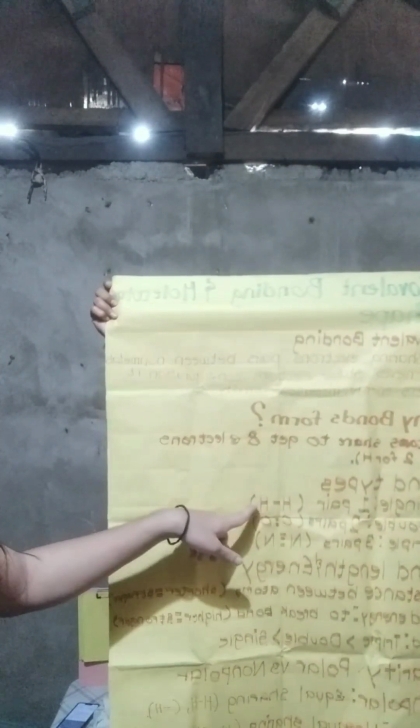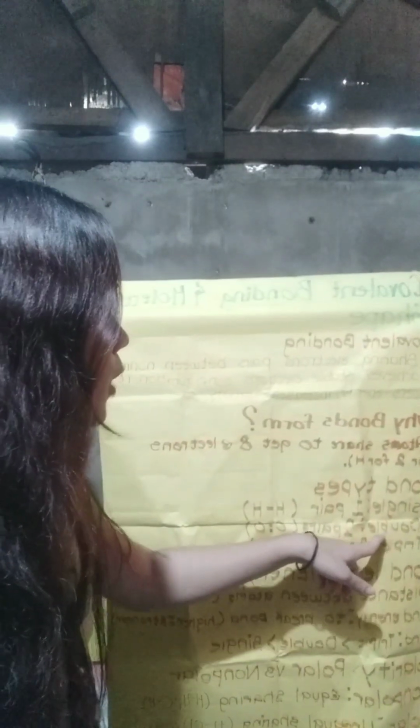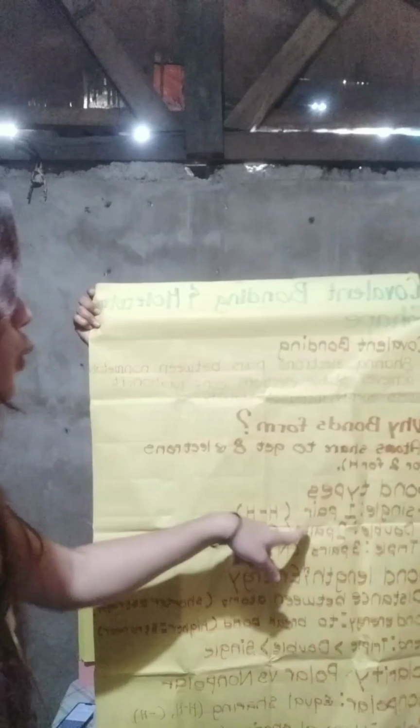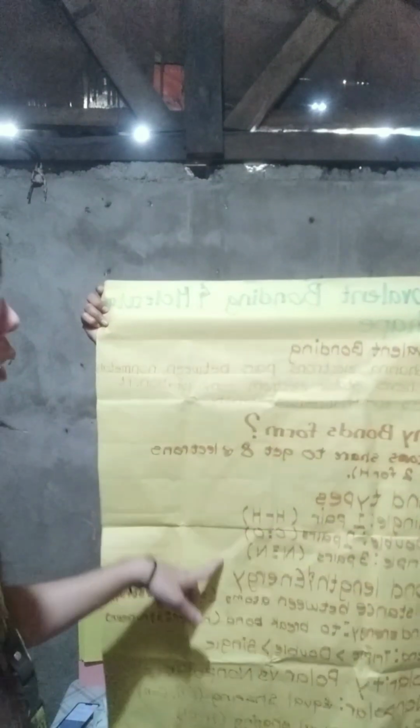Next, the bond types. The single bond is one pair, H to H. Next is the double bond, or 2 pairs, O to O, or oxygen to oxygen. Next, the triple bond, 3 pairs. That's why there are 3 lines here, N to N.